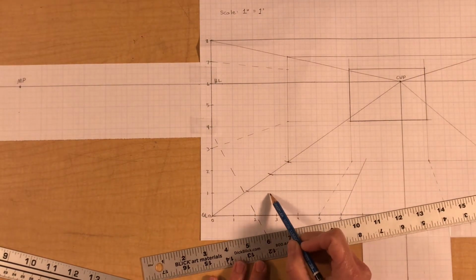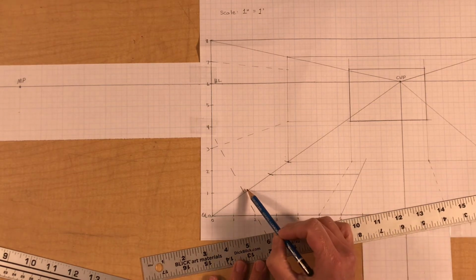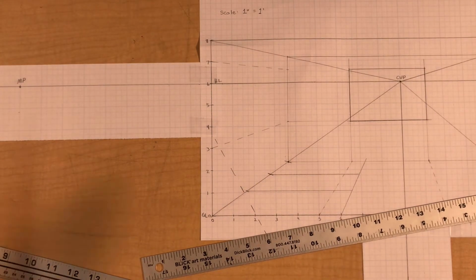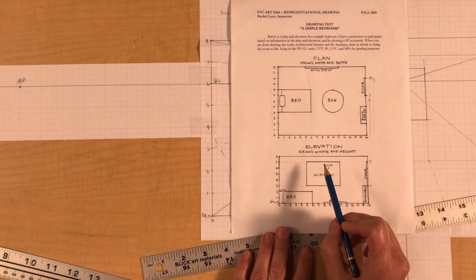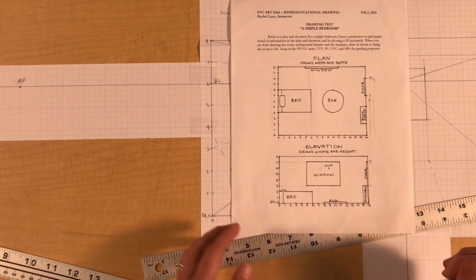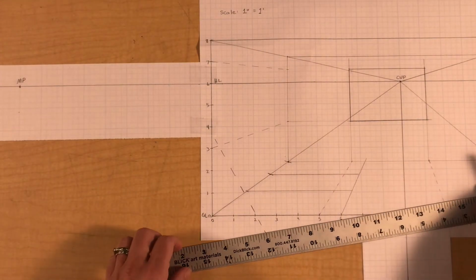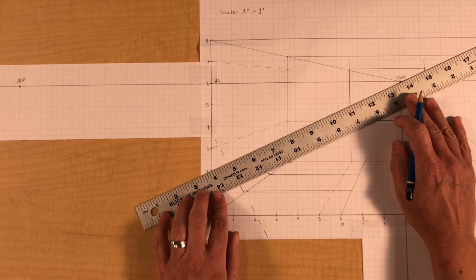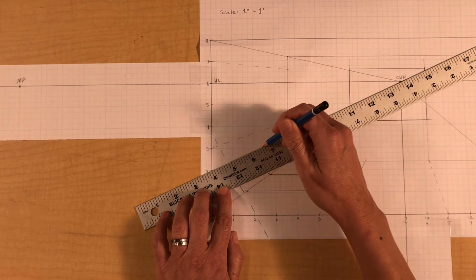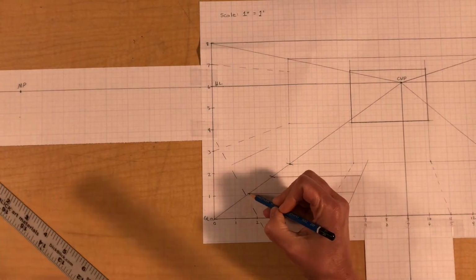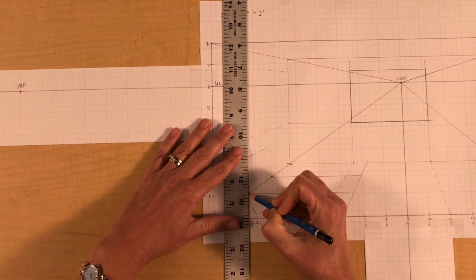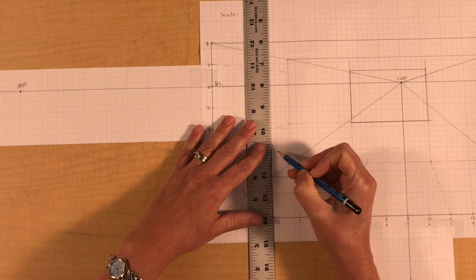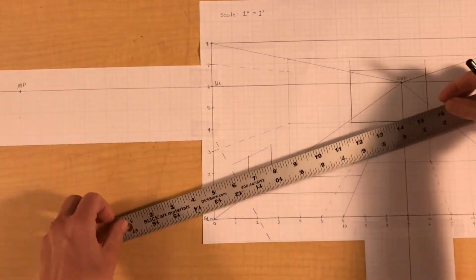So this is the footprint where the bed will sit on the floor. Now I'll do the imprint of where the bed is going to lean up against the wall. And to look at the height of my bed, I look at the elevation for height. So it's 2 feet high. Okay. So I'll connect the 2-foot mark to the central vanishing point so I can draw that line on the wall. And then I can go straight up from here to meet that line. Make it a little longer.